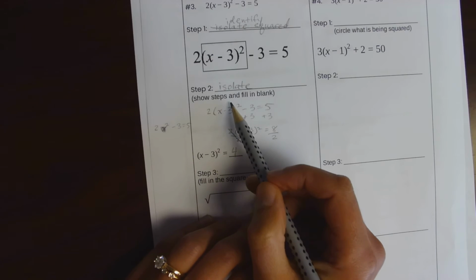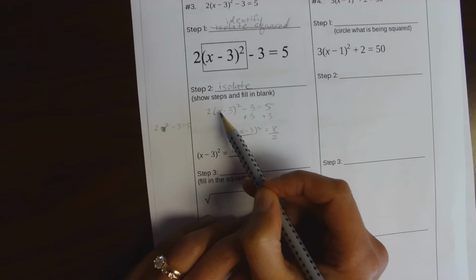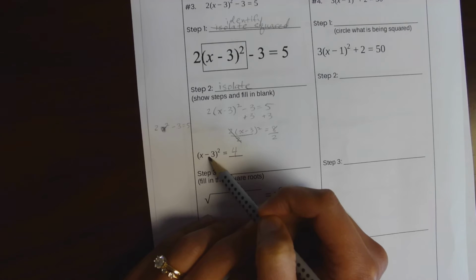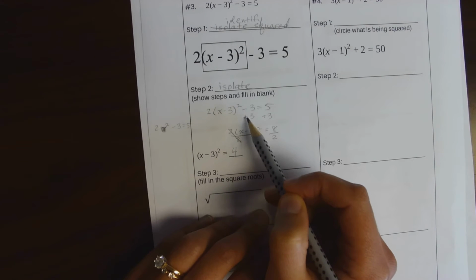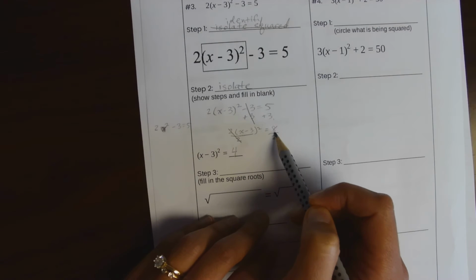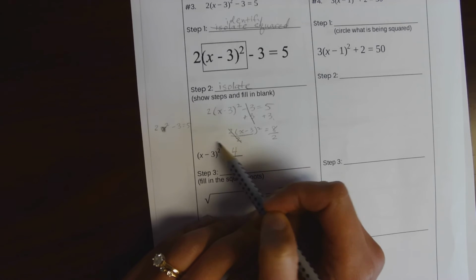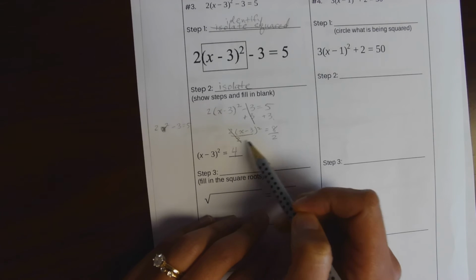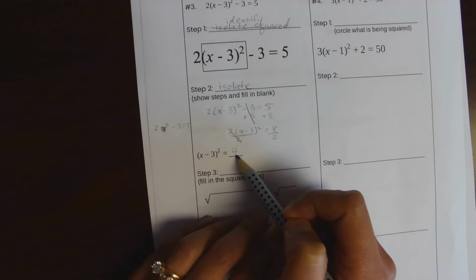So your steps for solving: we don't do anything with this squared part. We're leaving this alone until it's totally isolated on one side. I first do the adding and subtracting, so this is minus 3, and I add 3 to cancel it out on this side to get 8. And then if this is 2 times this expression, I would just divide by 2 on both sides to cancel it out to get 4.